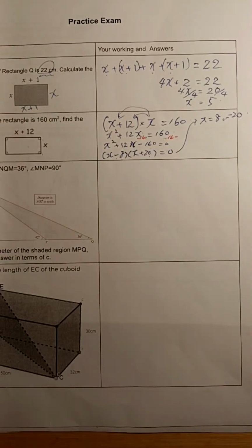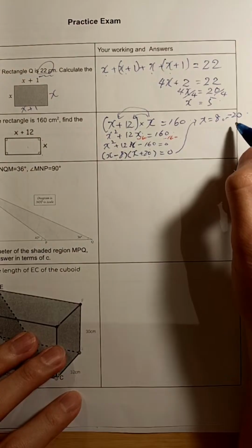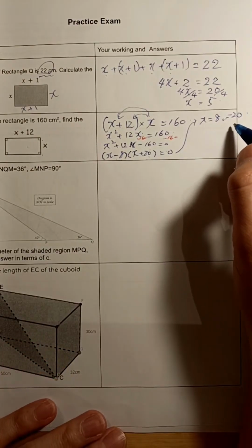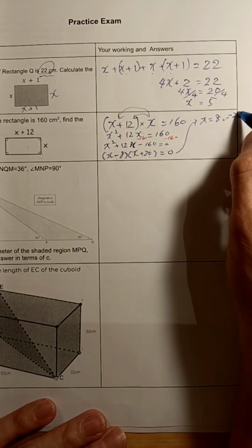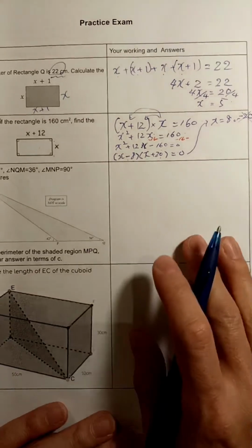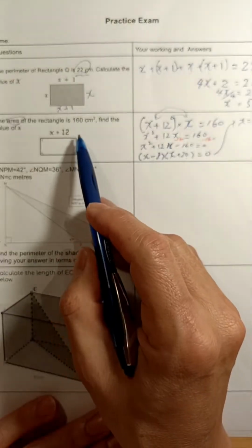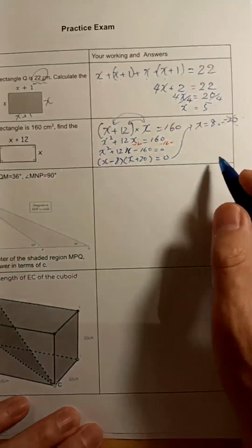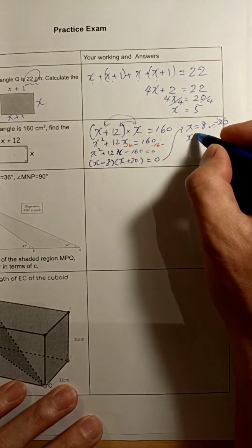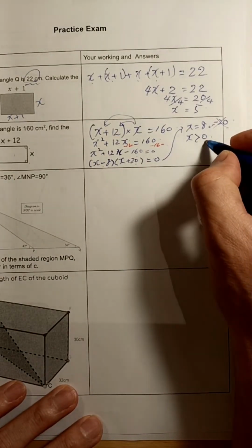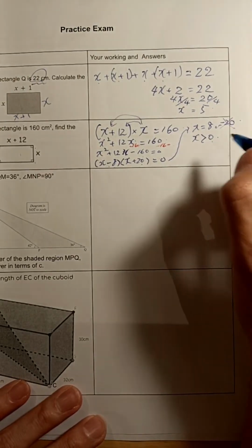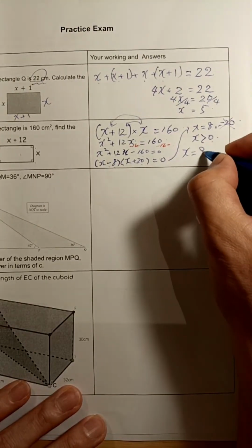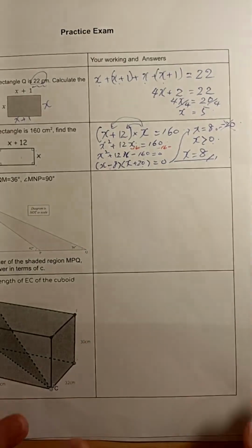Okay? However, do you think negative 20 can be the answer? You can't, because x is a length, isn't it? We can't have a negative number for the length. So x is always 0 or bigger than 0, which means x equals 8. This is the answer for this one.